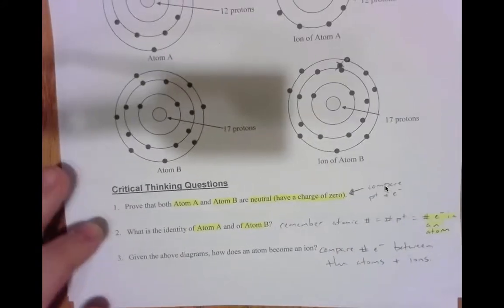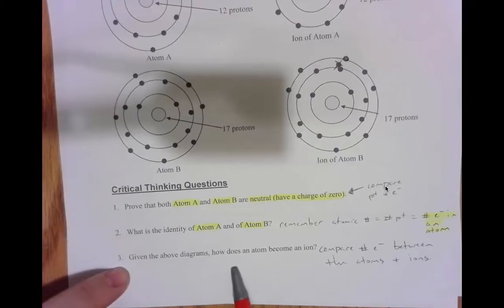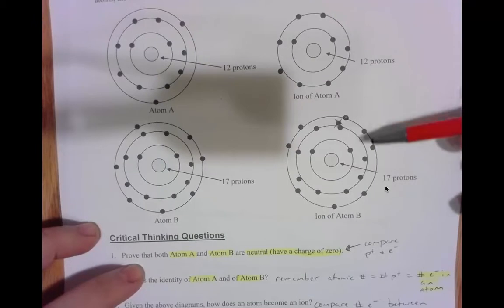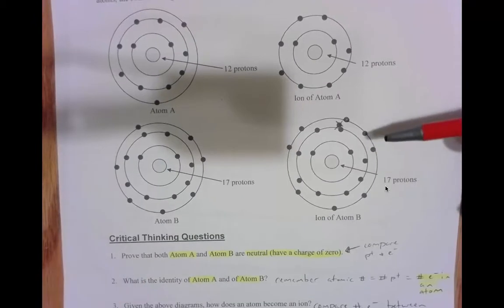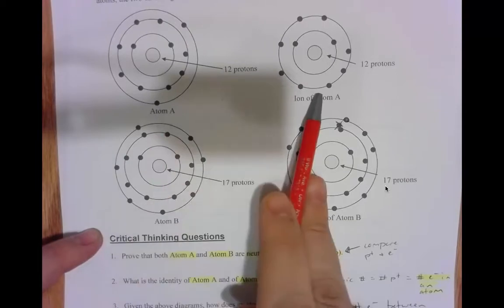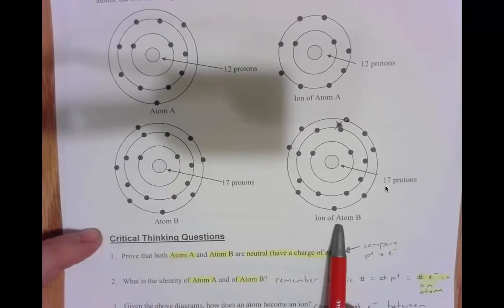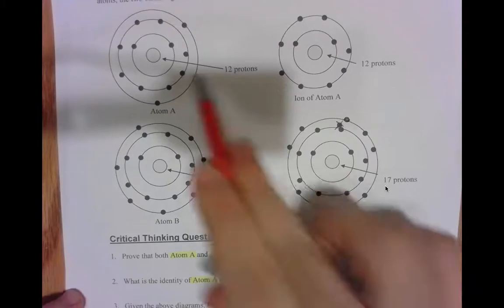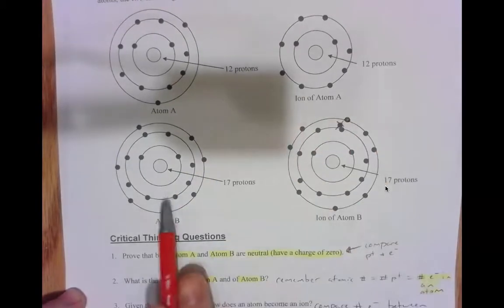And then lastly, down below, question 3, how does an atom become an ion? So use these pictures to help you. Compare the electrons between the atoms and the ions. What do you notice the difference between atom A and ion A? What's the difference between atom B and ion B? So make sure you take a look at both atoms. They do something similar, but it is slightly different. So make sure you take into account both atom A and ion A, and atom B and ion B.